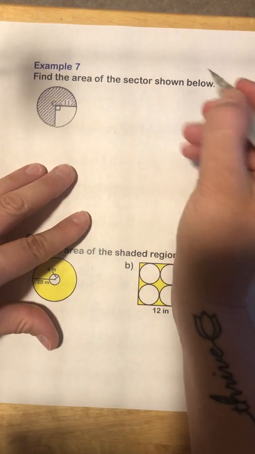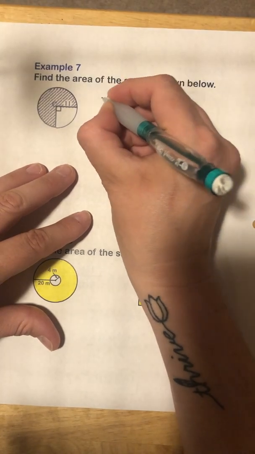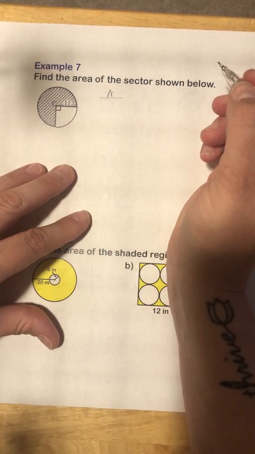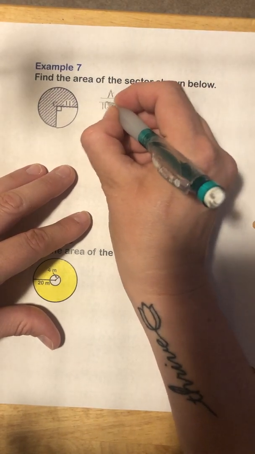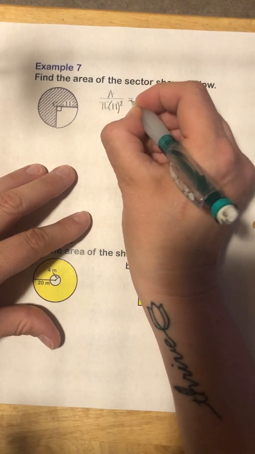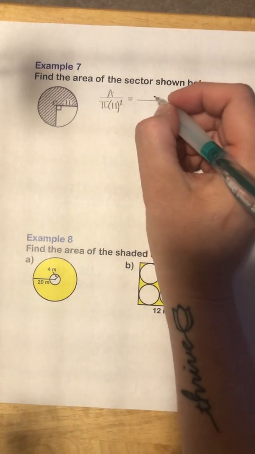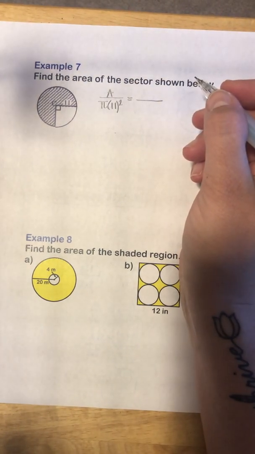All right, so let's try example 7. Again, we're doing area of the sector, so that's what capital A stands for. That's part of the circle. We want it to be over the whole circle, which is pi r squared. We're going to plug in an 11 for the r. We're going to set that equal to the measure of the arc of the shaded region.